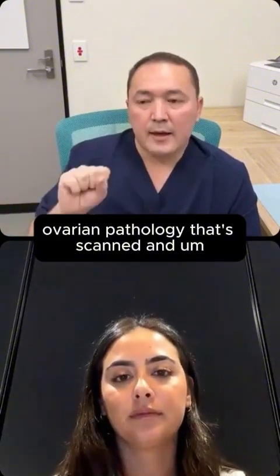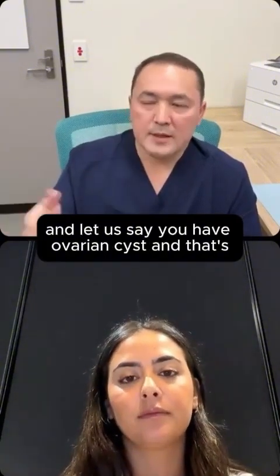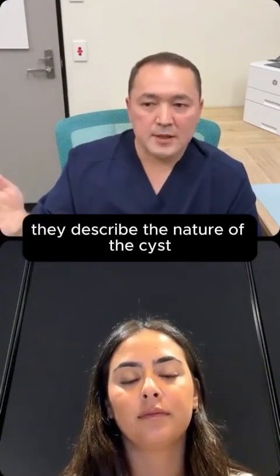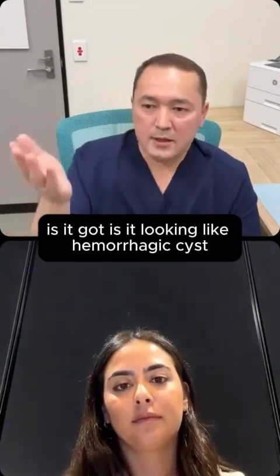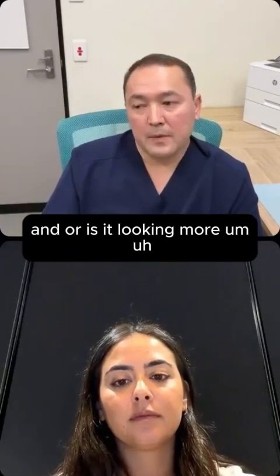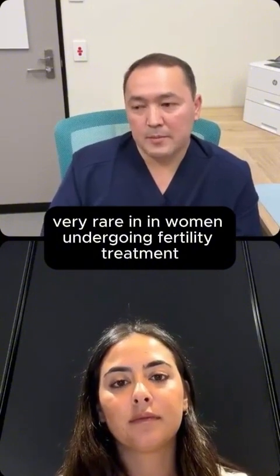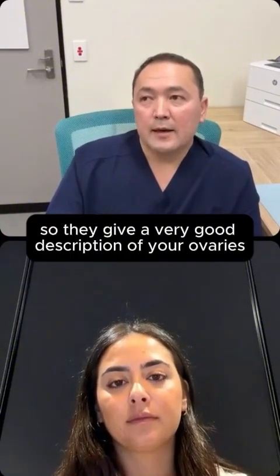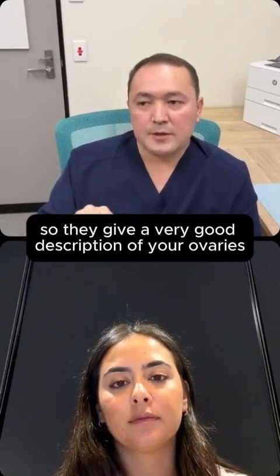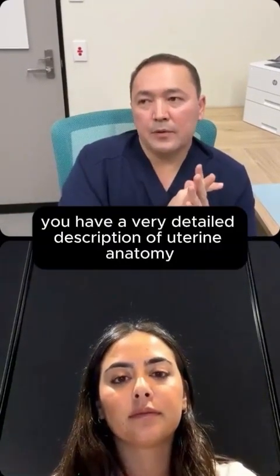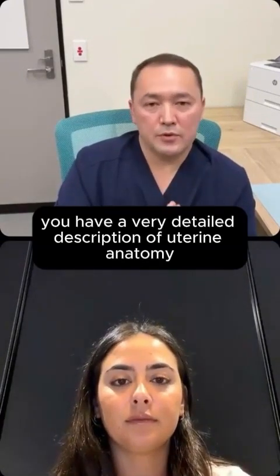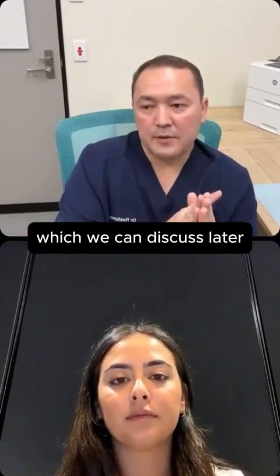If there's any uterine or ovarian pathology, that's scanned. And let us say you have an ovarian cyst, then they describe the nature of the cyst. Is it looking like a hemorrhagic cyst, endometriotic cyst, or dermoid cyst, or is it looking more like a sinister cyst, which is very, very rare in women undergoing fertility treatment, but it may happen. So they give a very good description of the ovaries, and also a very detailed description of uterine anatomy as a part of MUSA criteria, which we can discuss later.